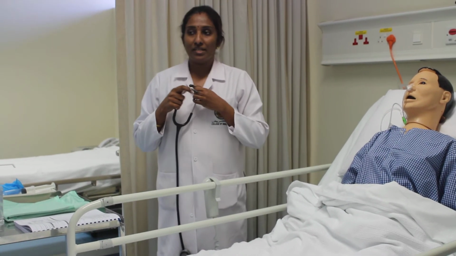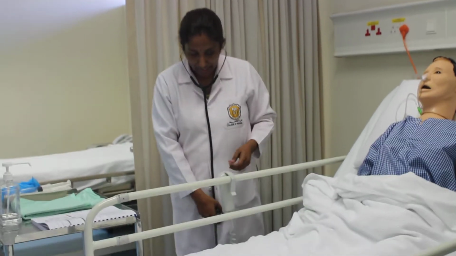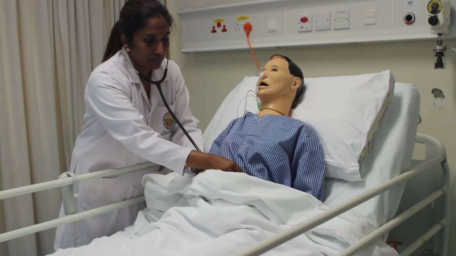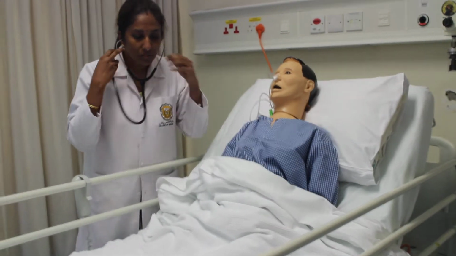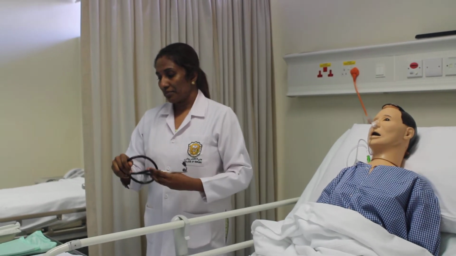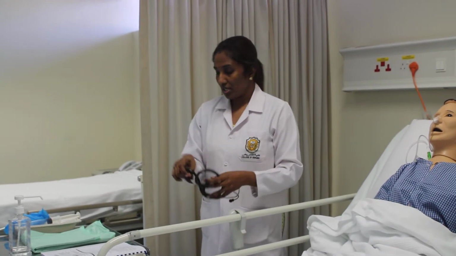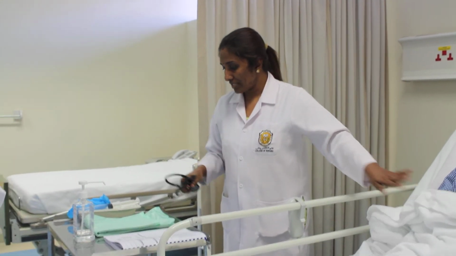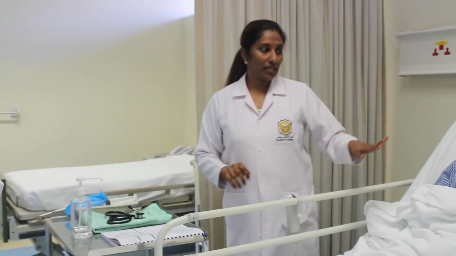Let me check the bowel sounds. As you have learned in the feeding video, you will be checking the bowel sounds. Okay, the bowel sounds are good. You may need to wait for 1 minute to 5 minutes to listen in all the quadrants. But here I have got the bowel sound, so it is fine to remove.